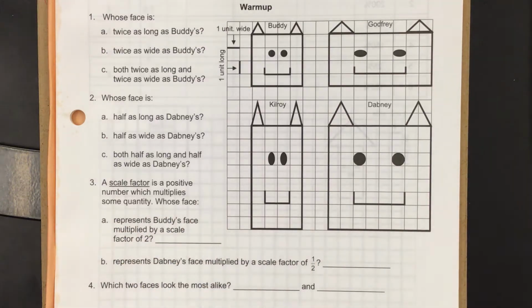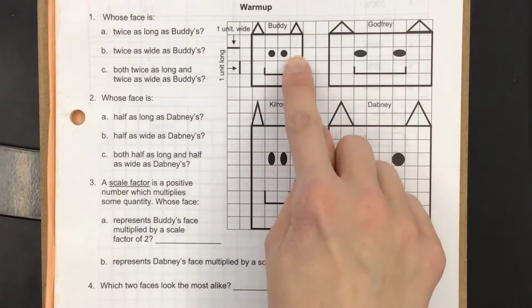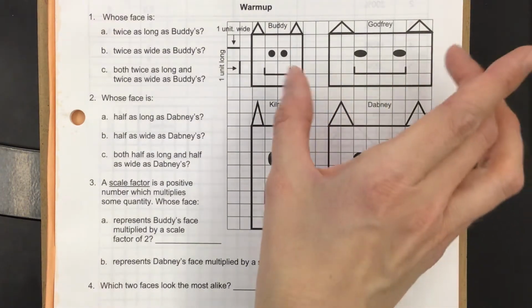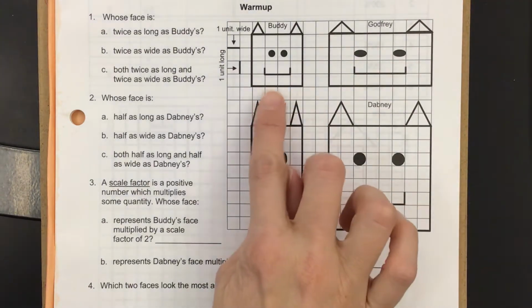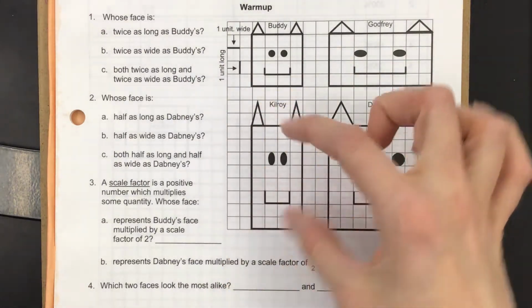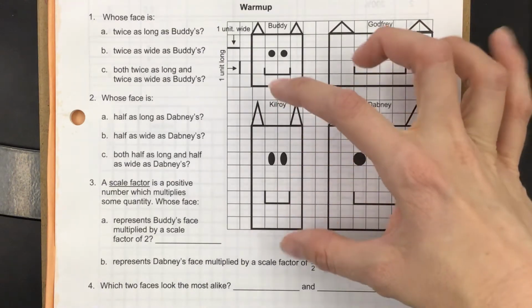We have some images here. And if you have ever inserted a photo into a document, you know how you're trying to make it the right size? Well, hopefully you know by now that you don't want to pull from the side, because then you get this distorted, long, spread out image.